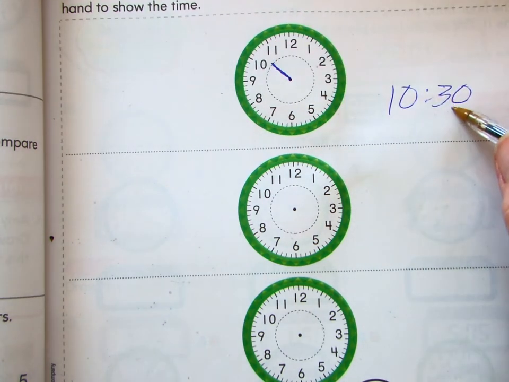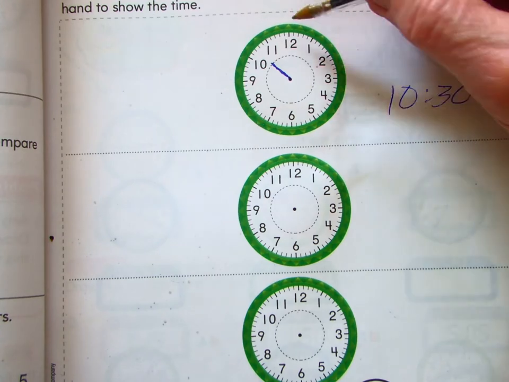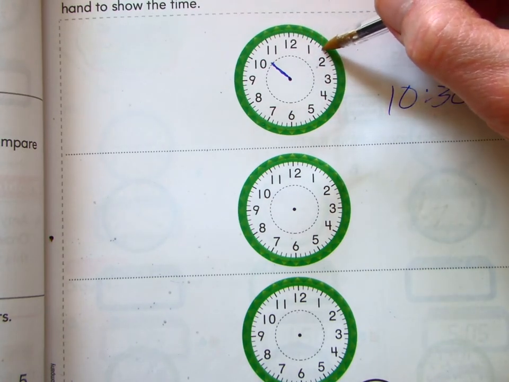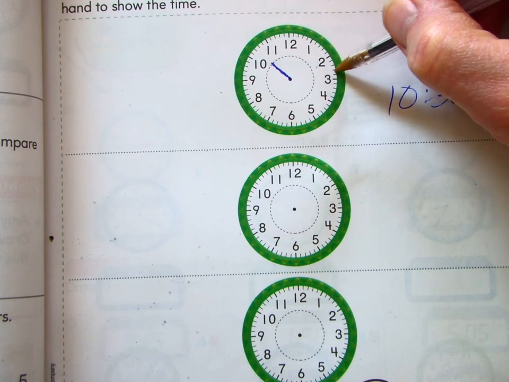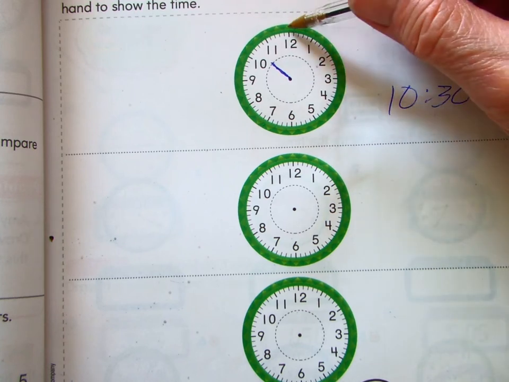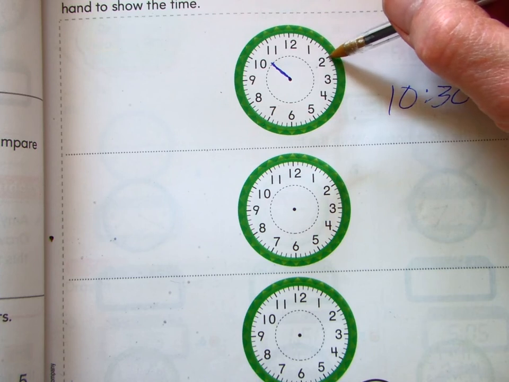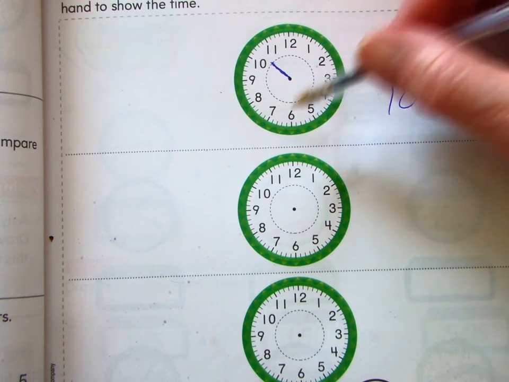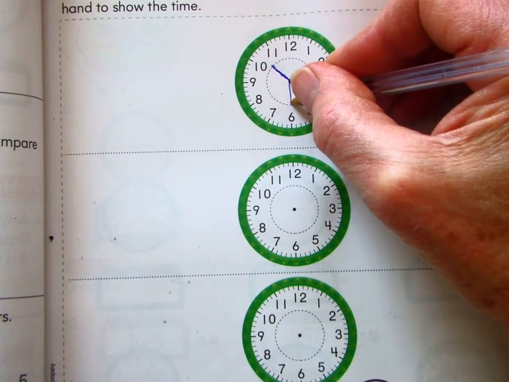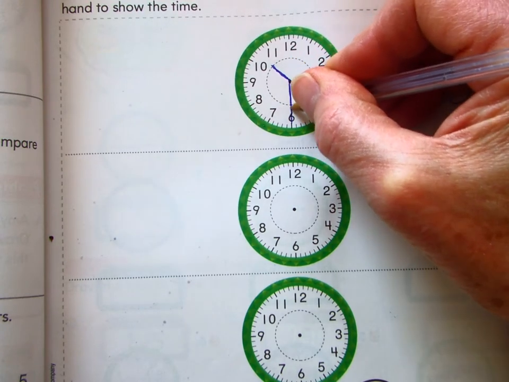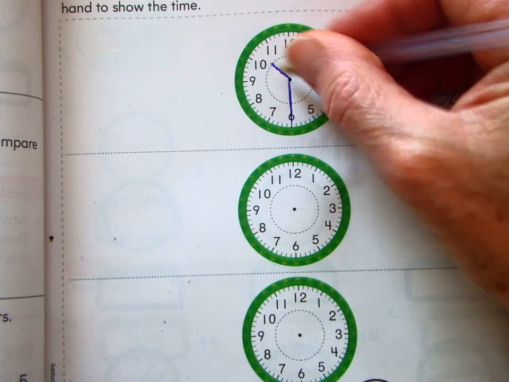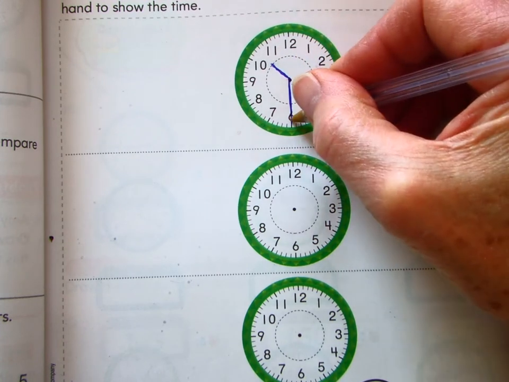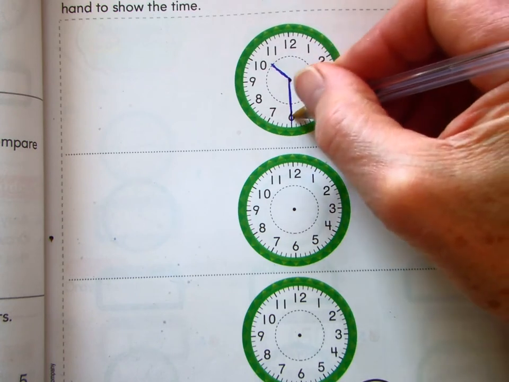Now the minutes is 30. I could count the minutes beginning here 0, 1, 2, 3, 4, 5, 6, 7, 8, 9, 10, 11, 12, 13, 14, 15. Or I could just count by 5, 0, 5, 10, 15, 20, 25, 30. We knew it. 30 is down. The big hand goes all the way down to the 6. 10:30. Half past 10.